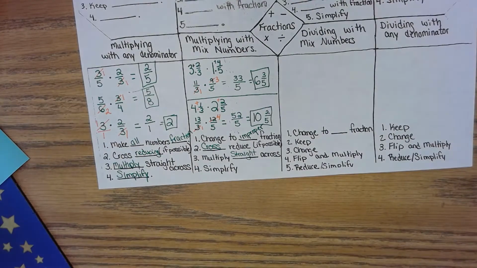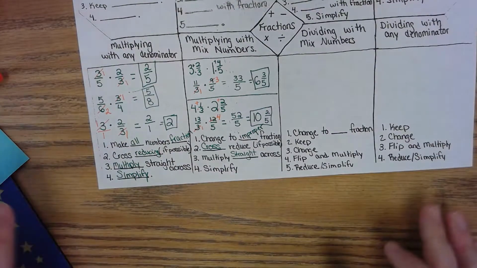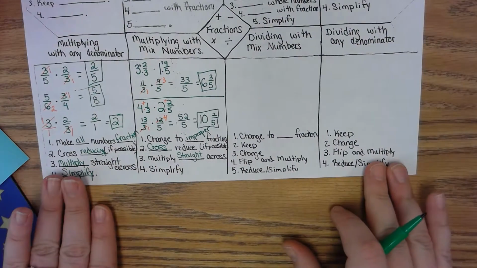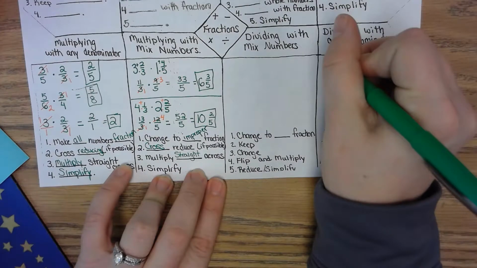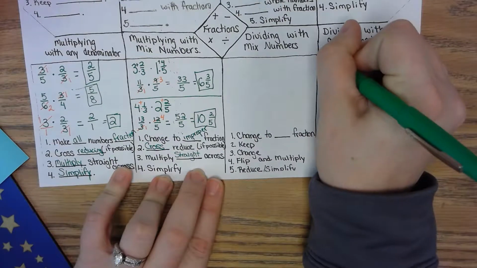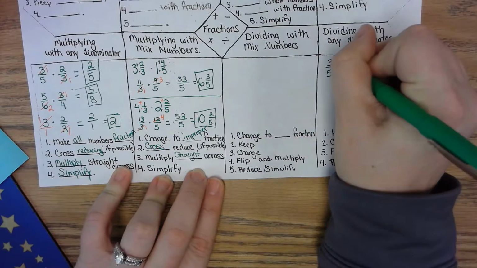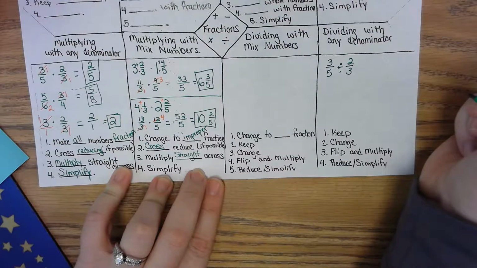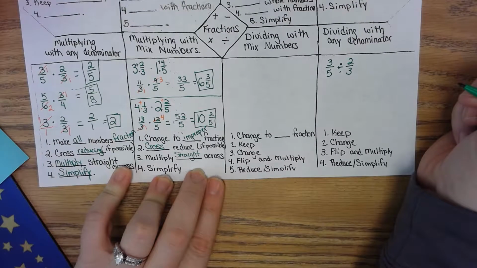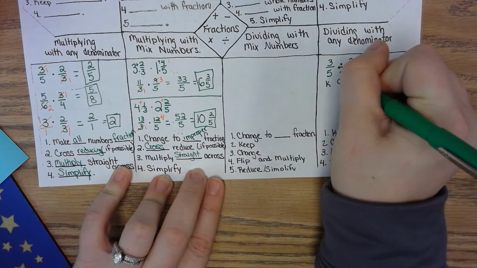Okay? Now, just a really quick review, dividing with fractions and dividing with mixed numbers. If I divide, let's just take 3/5 divided by 2/3. Okay, we're going to do our keep, change, flip method.